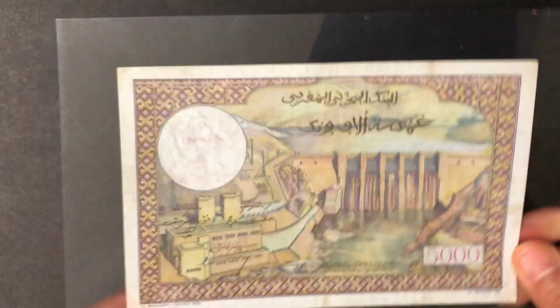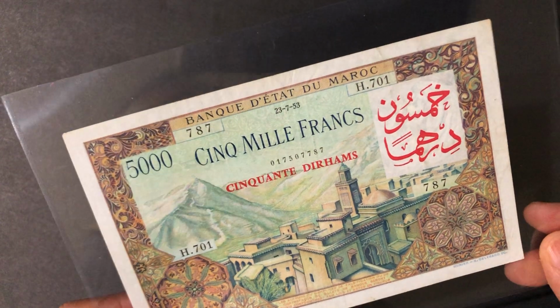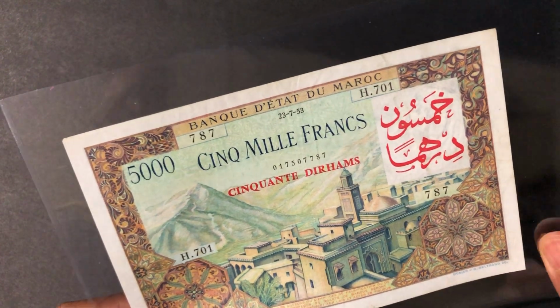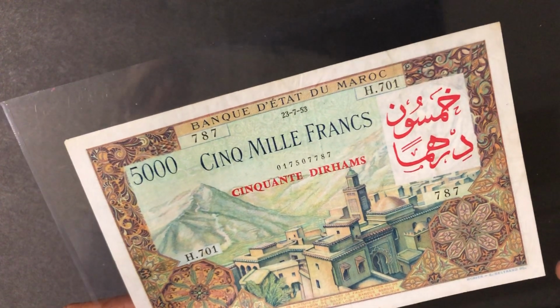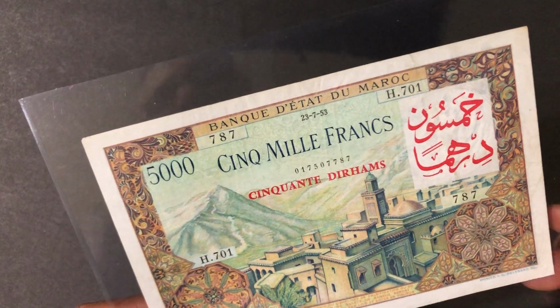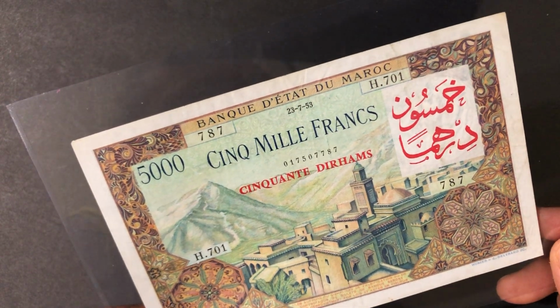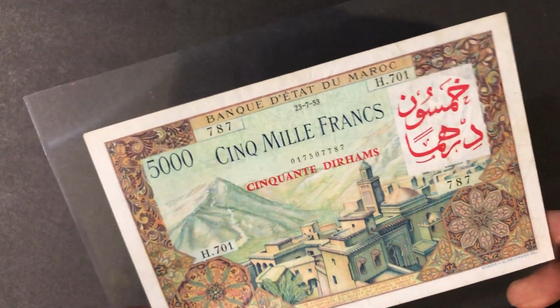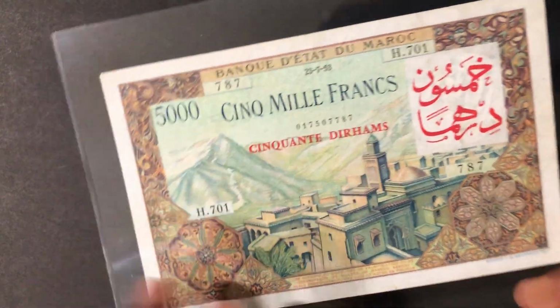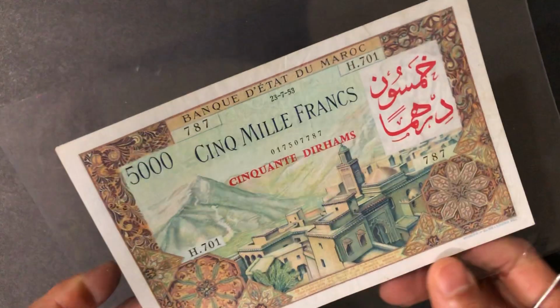So this basically was a transition point, transitioning into a new time. You gained your independence, now you're moving to a different denomination. Until they started printing their own banknotes in 1965, this was basically a transition point for them. Just an absolutely gorgeous banknote.